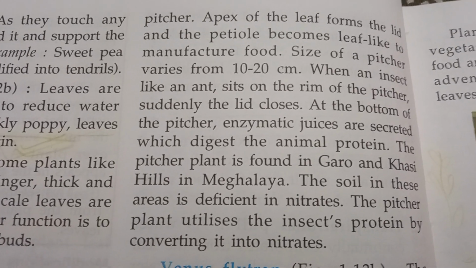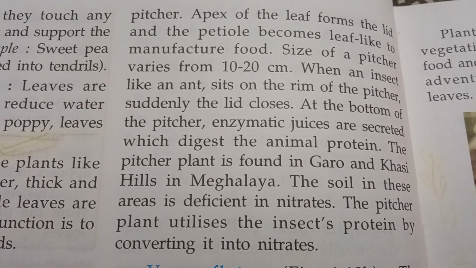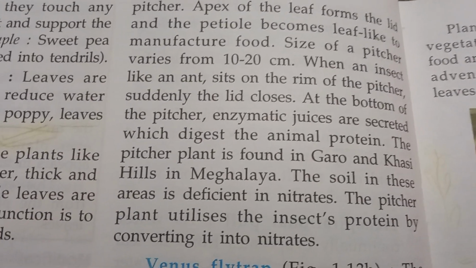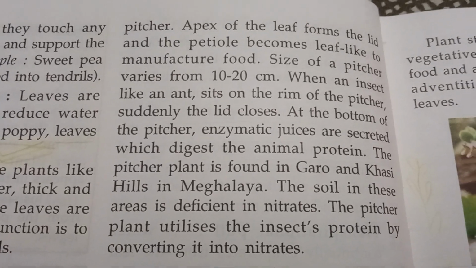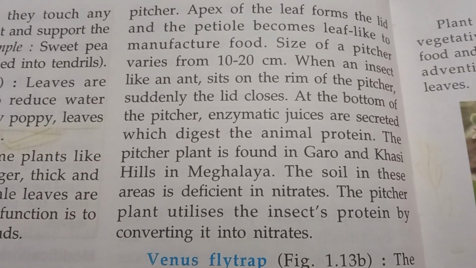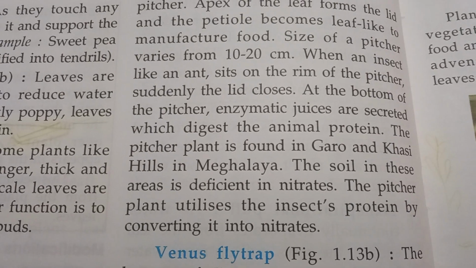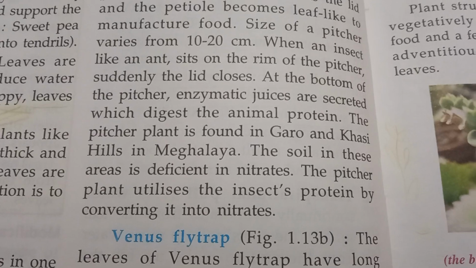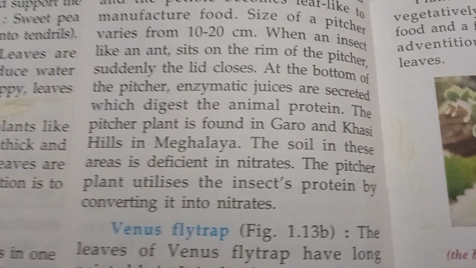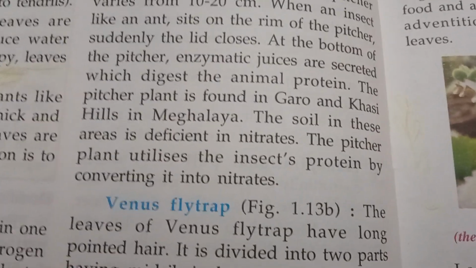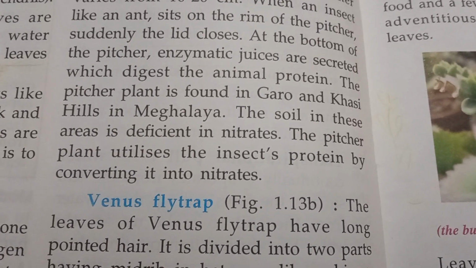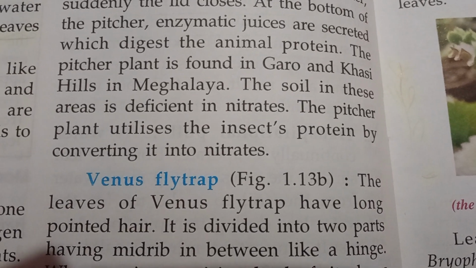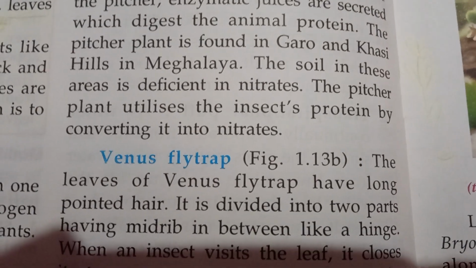When an insect like an ant sits on the rim of the pitcher, suddenly the lid closes. At the bottom of the pitcher, enzymatic juices are secreted which digest the animal protein. The pitcher plant is found in the Garo and Khasi hills in Meghalaya. The soil in these areas is deficient in nitrates. The pitcher plant utilizes the insect's protein by converting it into nitrates.